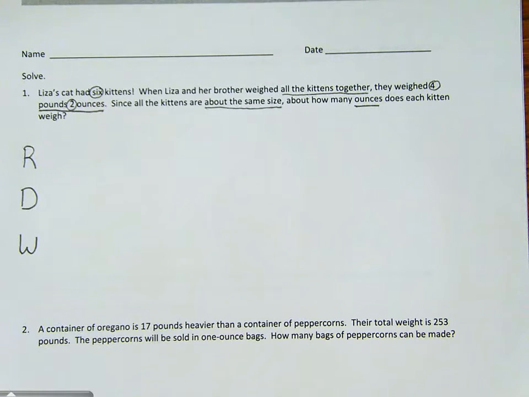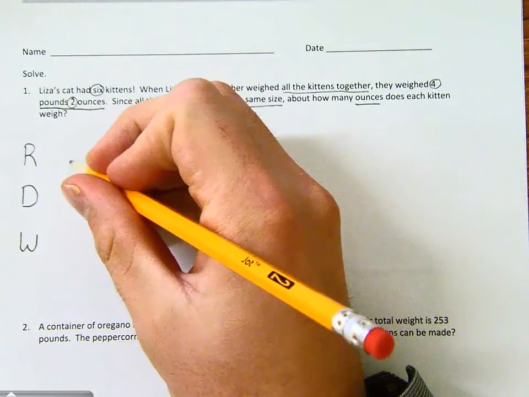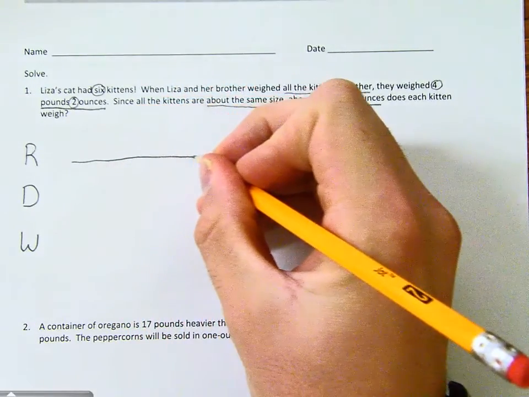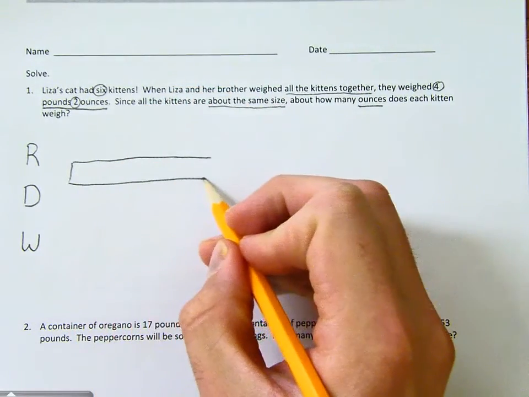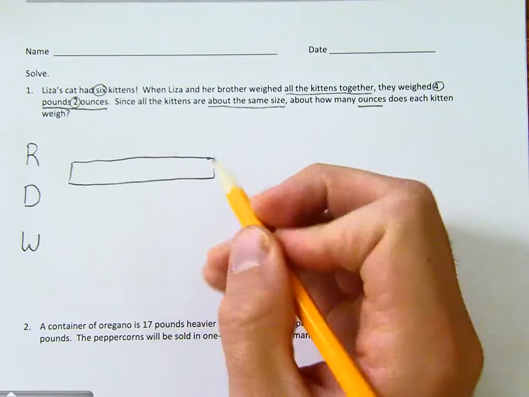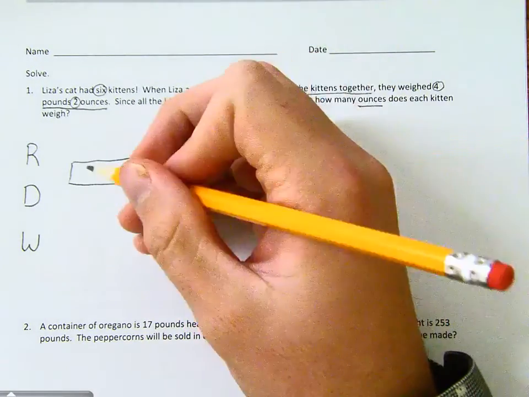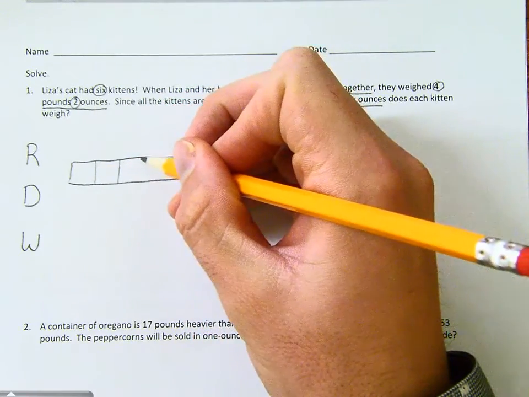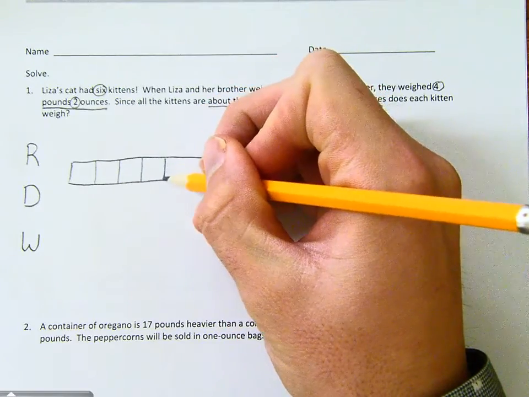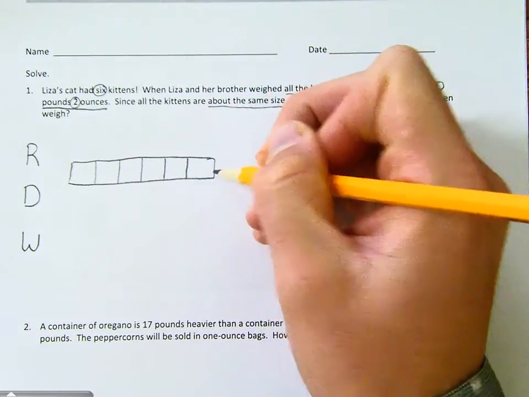So what could we draw to help us with solving this word problem? Well, I'm going to draw a tape diagram. Draw it like this. And I know that I have 6 kittens. 1, 2, 3, 4, 5, 6.